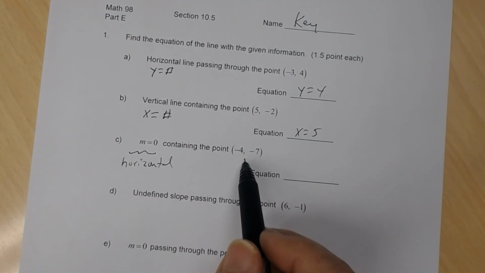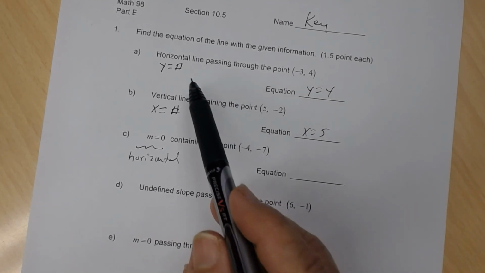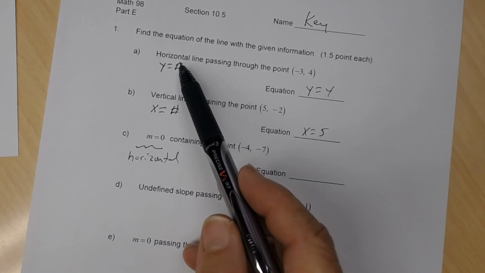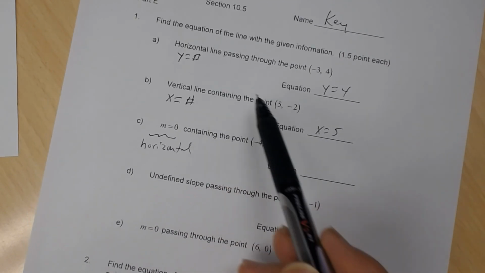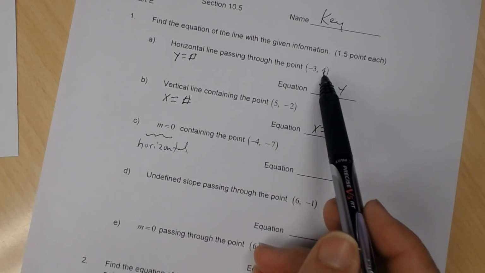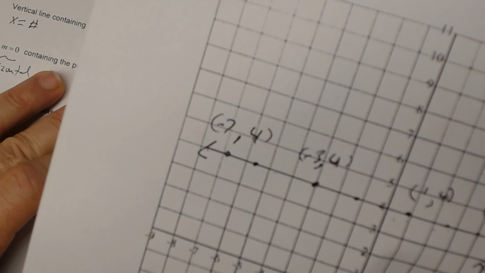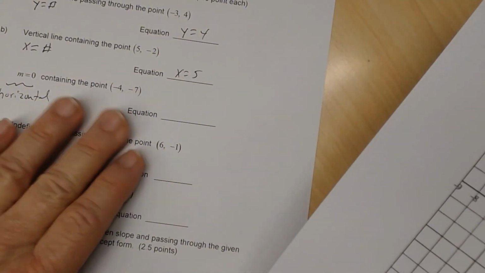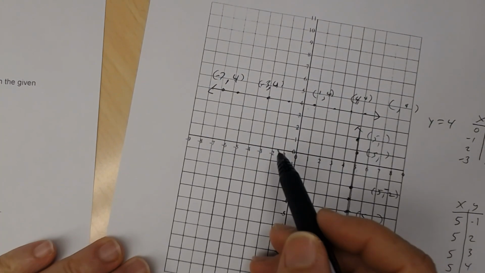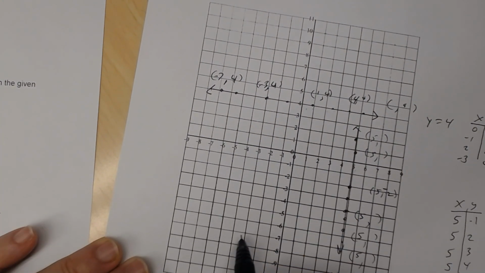If you have a horizontal line, it's going to be y equals a number, and it's going to be this y coordinate right here. So again, if I were to draw this, and it may help some of you to actually draw this line, -4, -7 is right here.